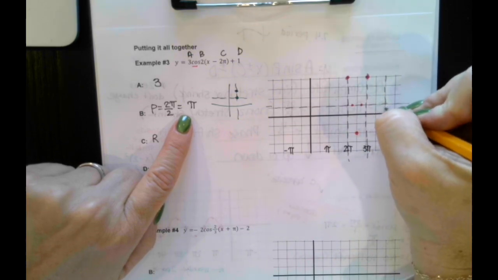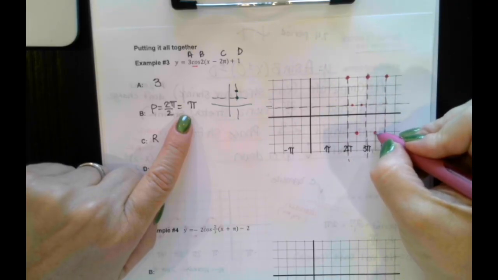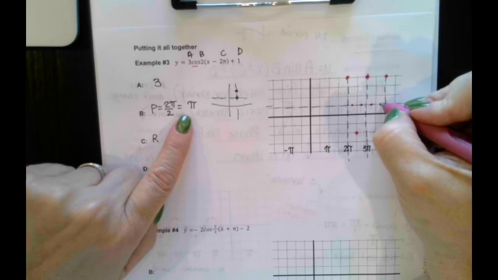Now, I want to go ahead and do one more period on this. So if I do one more period, this is my start, this is my end, this is in the middle, and then I have 2 zeros right here.